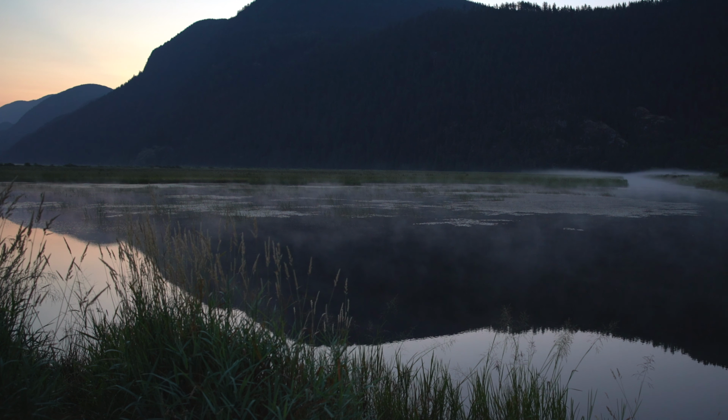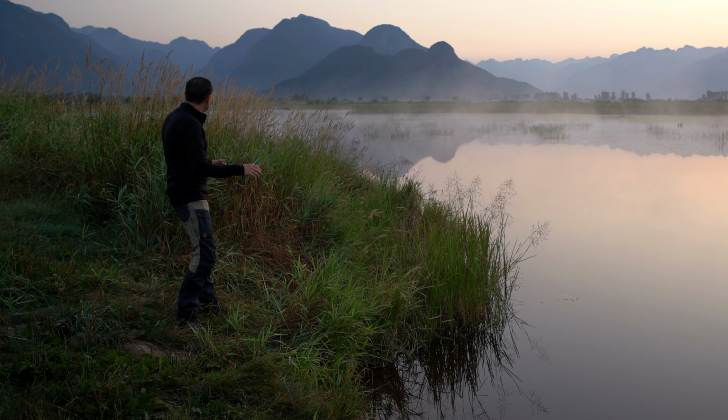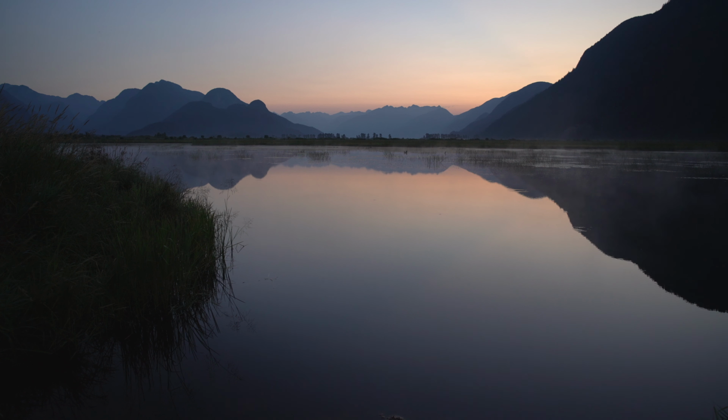Now, the one thing I did find is you've got a mountain to the right hand side, and it's particularly large in the frame, and the problem there is it unbalances the image. So what I'm going to do is introduce a large proportion of these grasses to the left hand side.